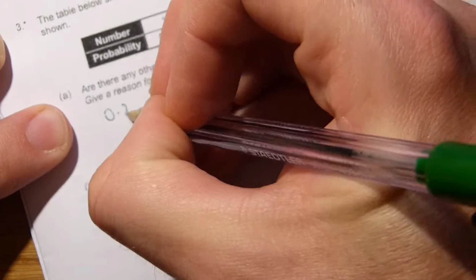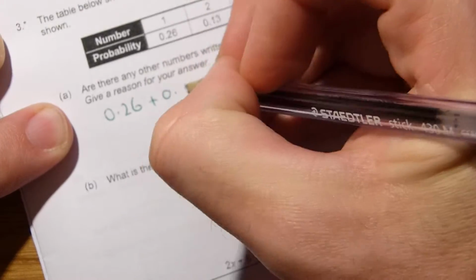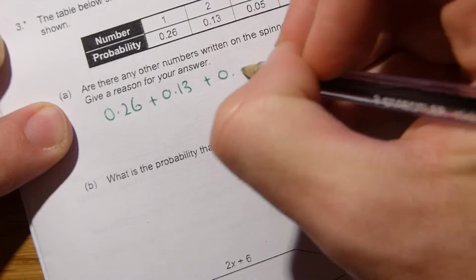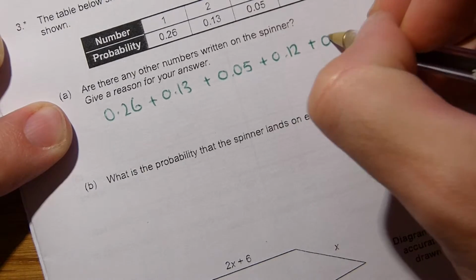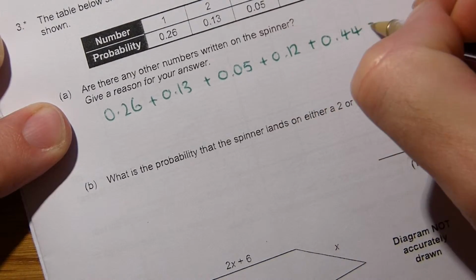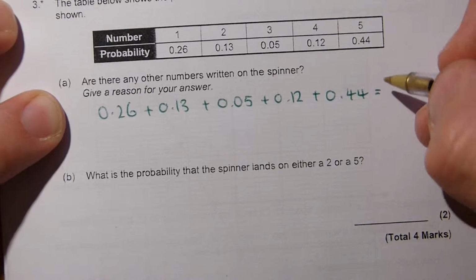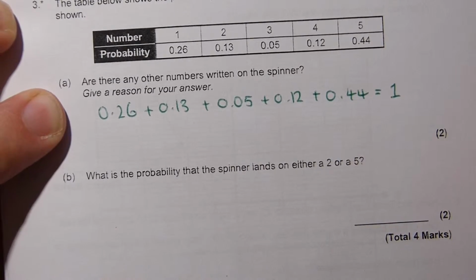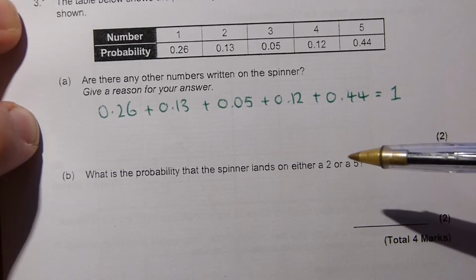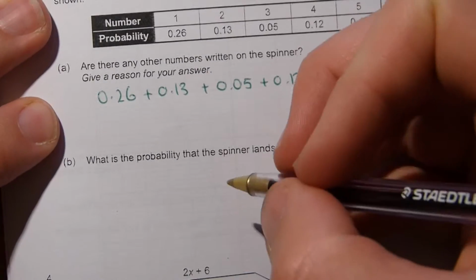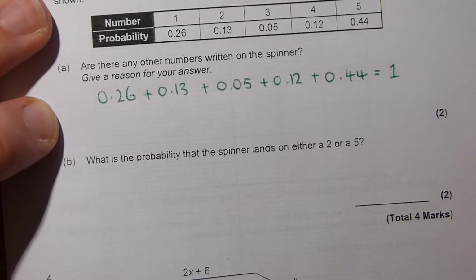So 0.26 plus 0. Pop this into my calculator and I find that this is equal to 1. We need to pick up the second mark here by explaining why this means that there won't be any other numbers on the spinner.